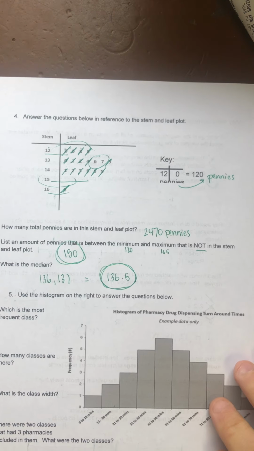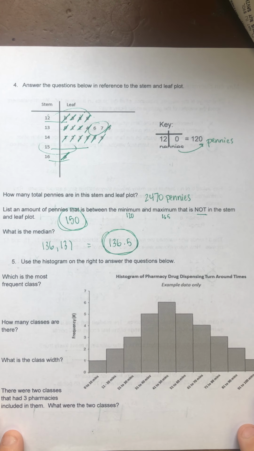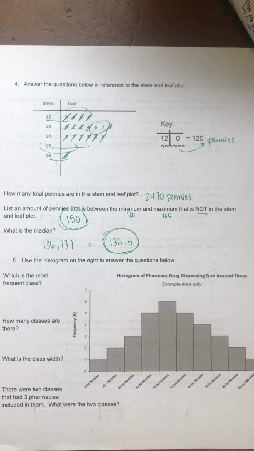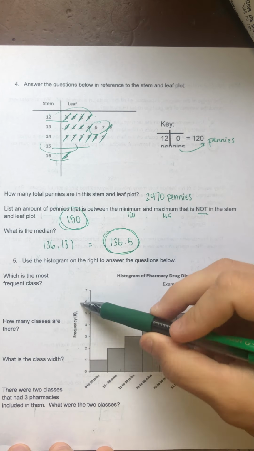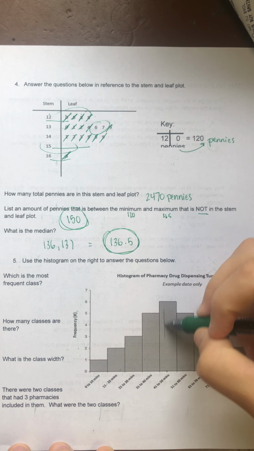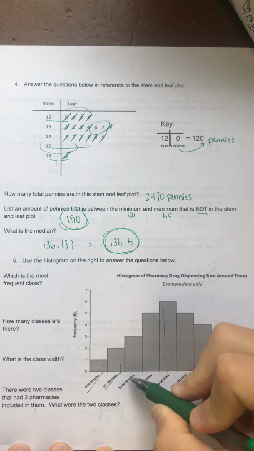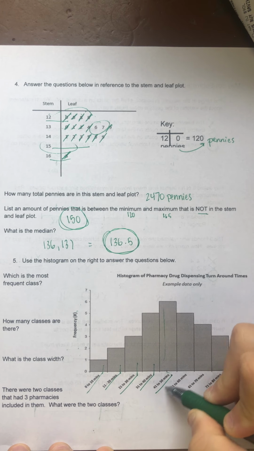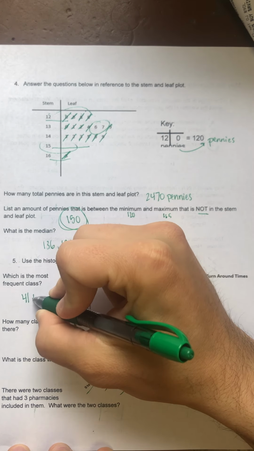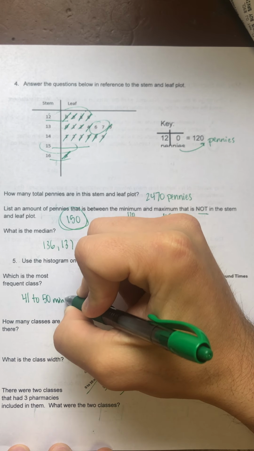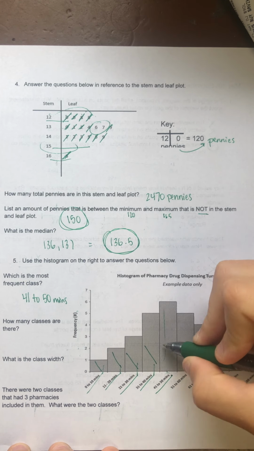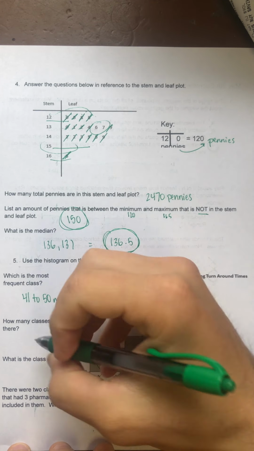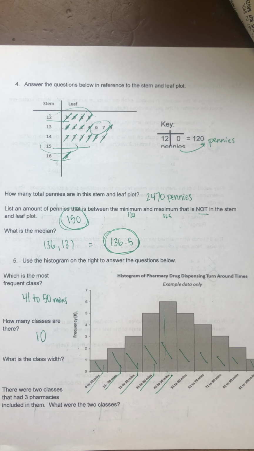All right, last question. Histograms. Use the histogram on the right to answer the questions. Which is the most frequent class? Most frequent would have the highest amount of frequency. That would definitely be this middle bar. That goes with that. That means 41 to 50 minutes. It's the highest bar. How many classes are there? That's easy. 1, 2, 3, 4, 5, 6, 7, 8, 9, 10. Most often you don't see histograms with this many classes. It's kind of a waste of a histogram.